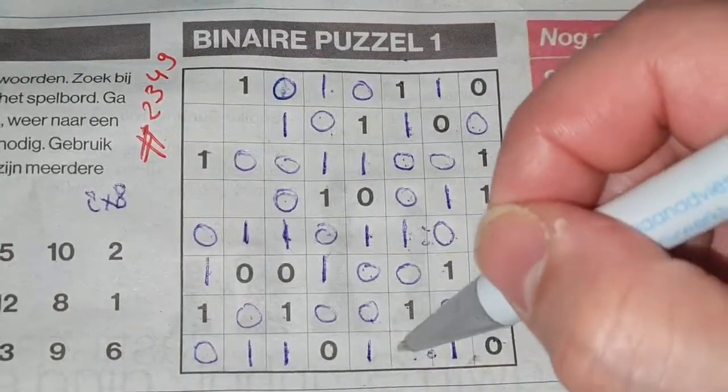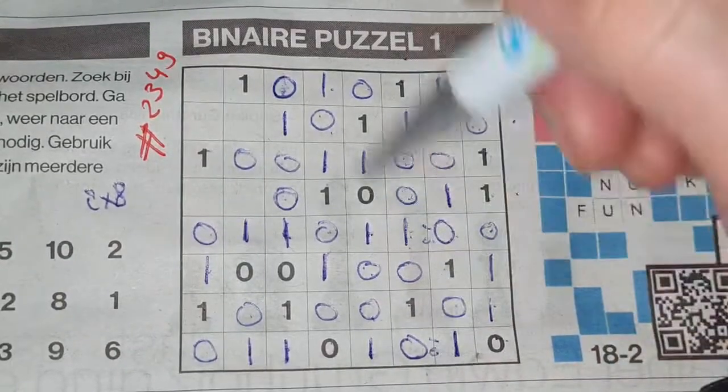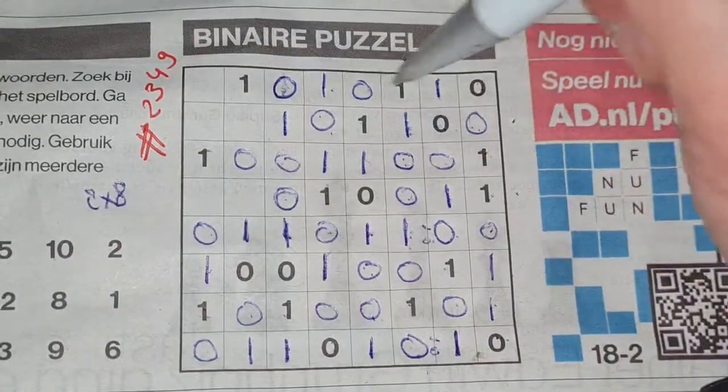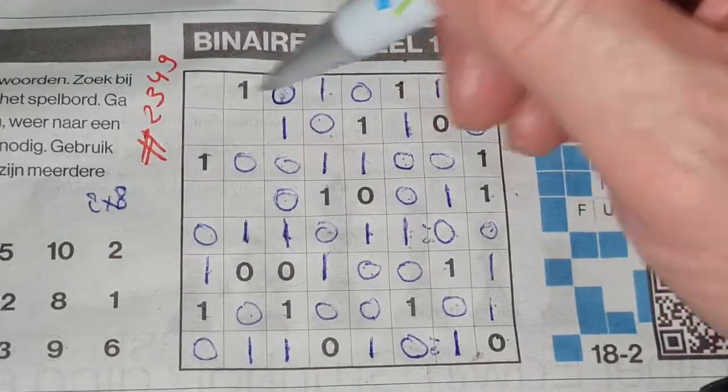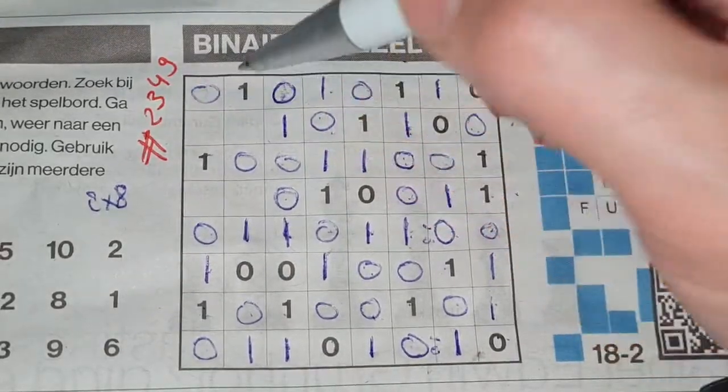This should be a 0. Between two ones comes a zero. 1, 2, 3, 4 ones. So the rest are zeros.